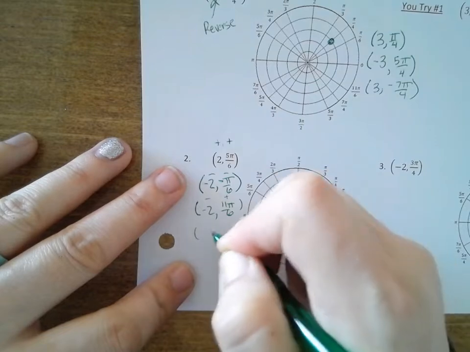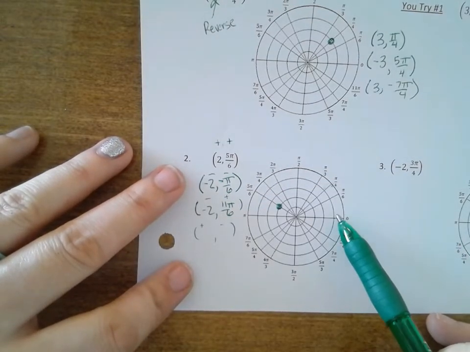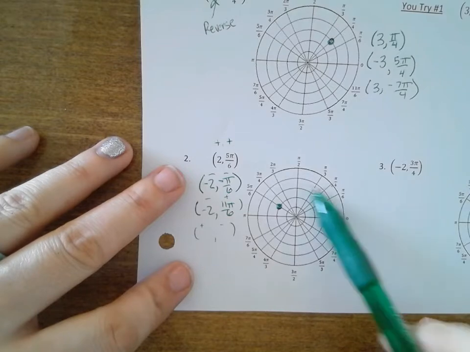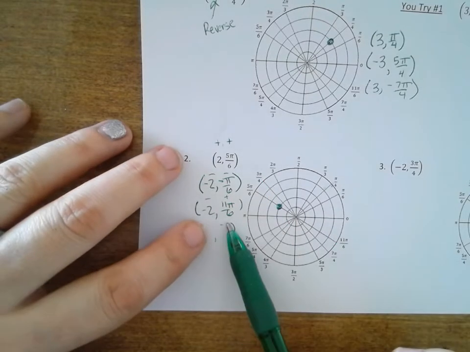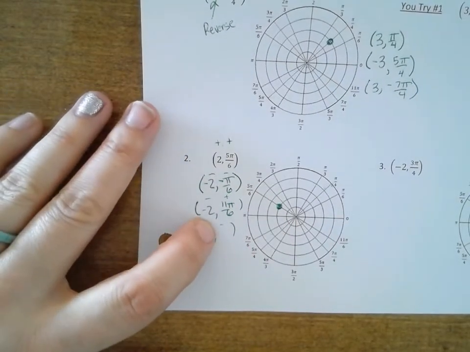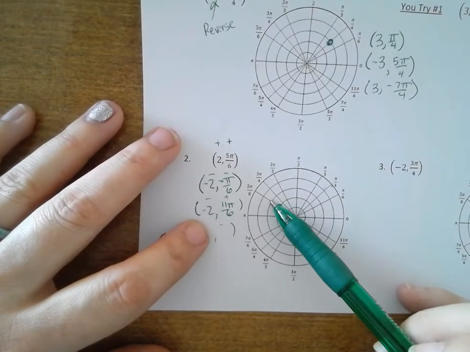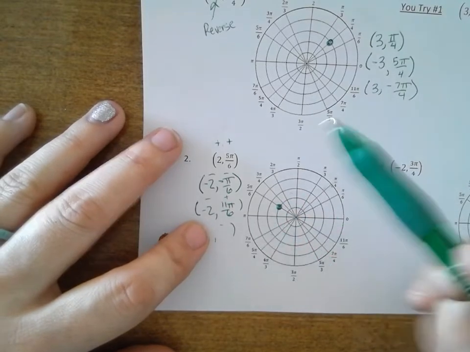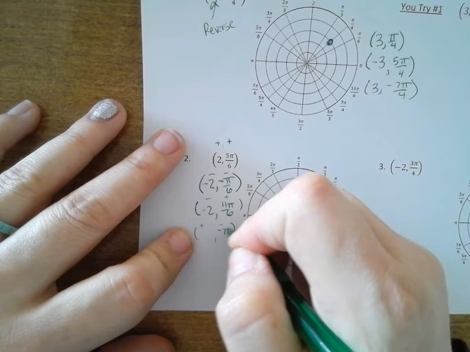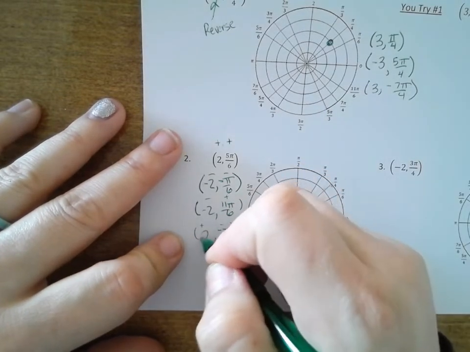So I must have a positive negative, or negative, positive. Oh, I always read the angle first. That's my problem. Okay, so negative, positive. So that would be 1, 2, 1, 1, 2, 1. Negative 7 pi over 6, 2. Okay.